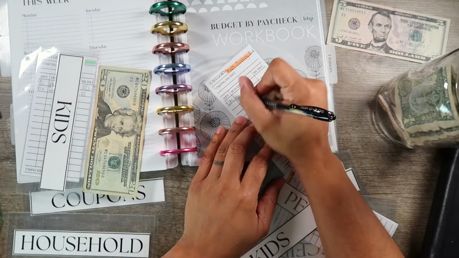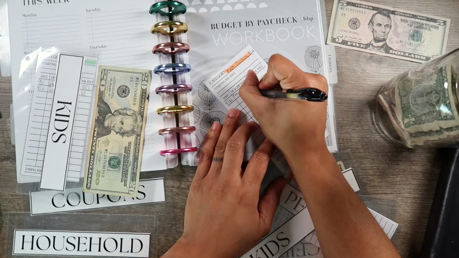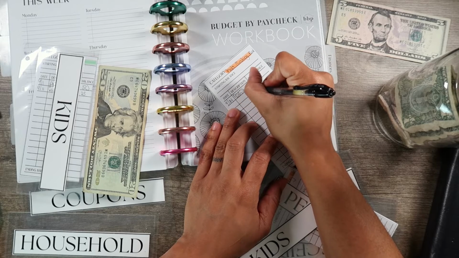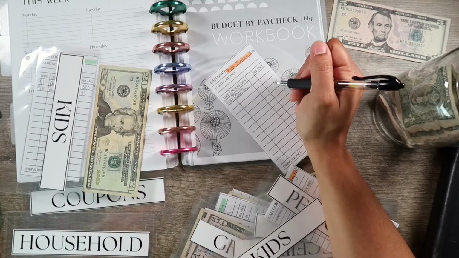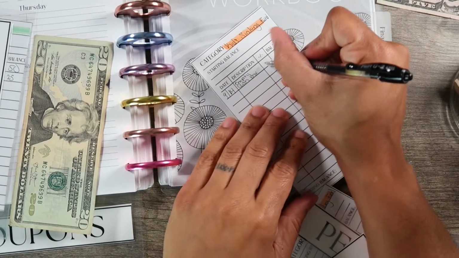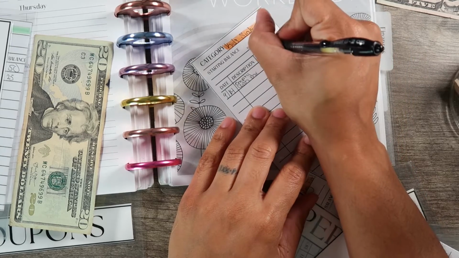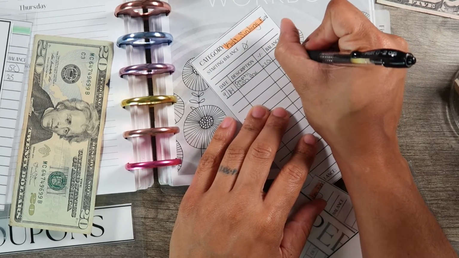Let's see. So I'm going to put empty cash envelope. I'm adding 20 bucks. So I started with a balance of 0, so my current balance is 20.